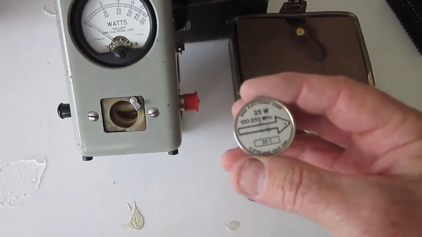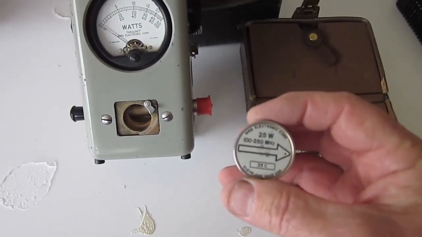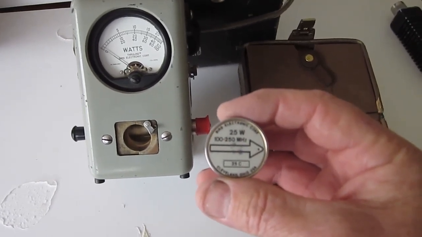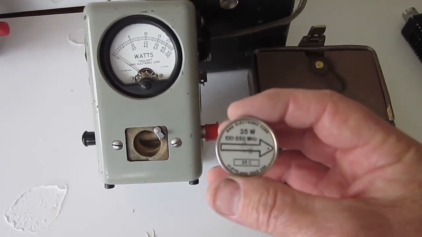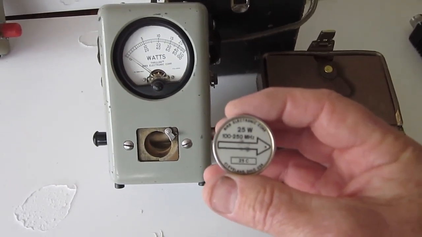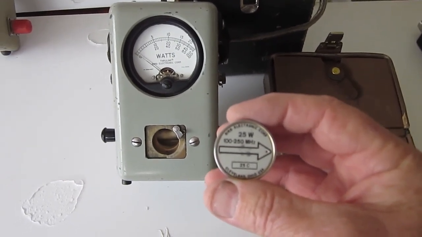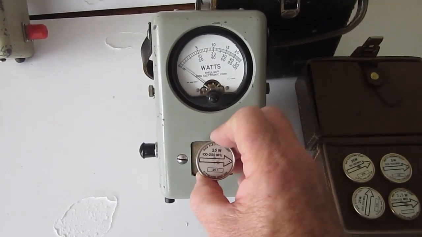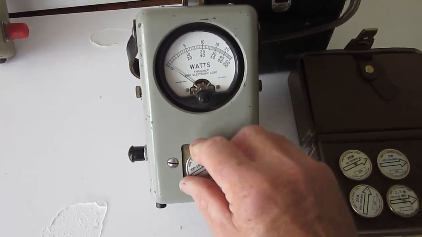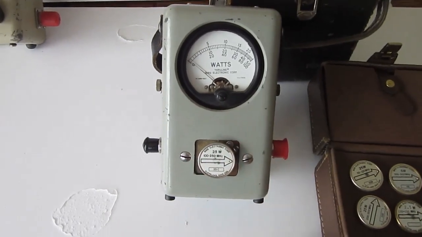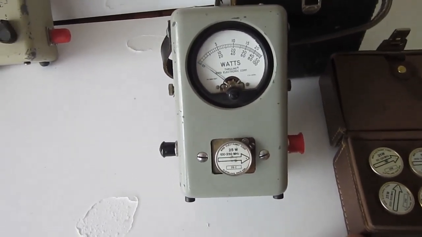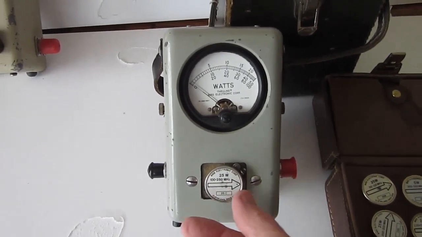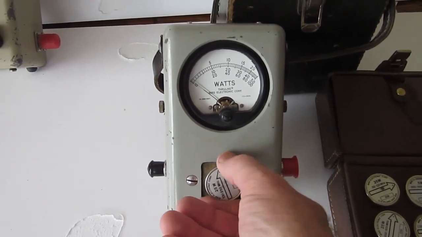Now I've pulled the module out here just to have a quick look at an example. This is a 25C module. It's probably the most common module I use. It's 25 watts, 100 to 250 megahertz. That inserts into here. A little spring clip keeps it in place. Using that module we can now measure quite accurately forward and reverse power.